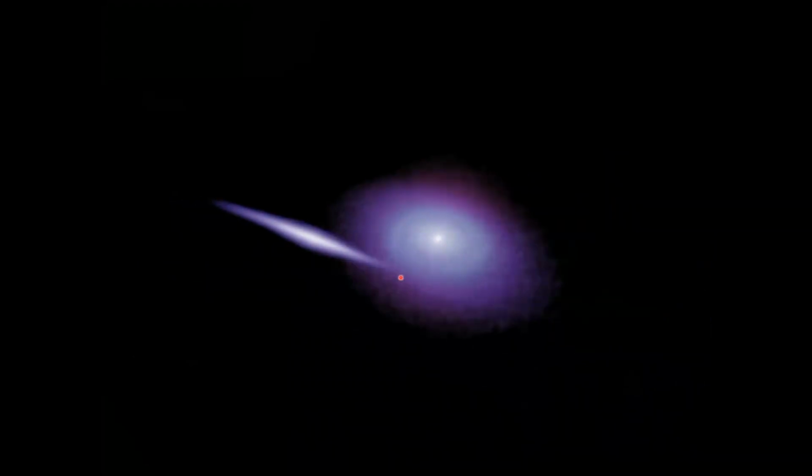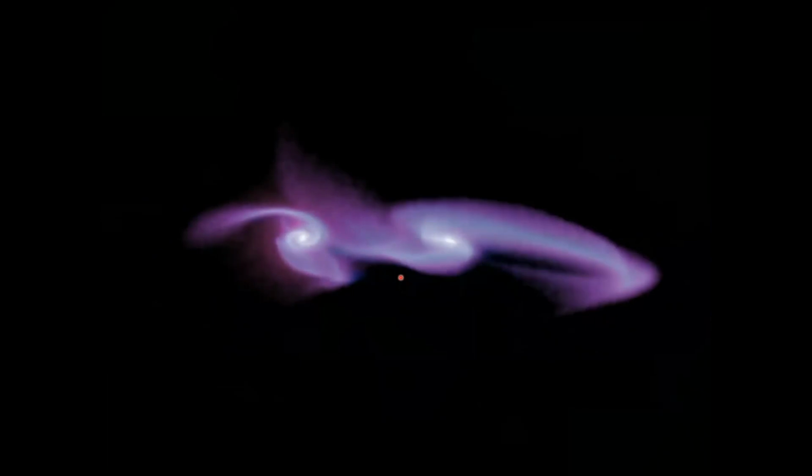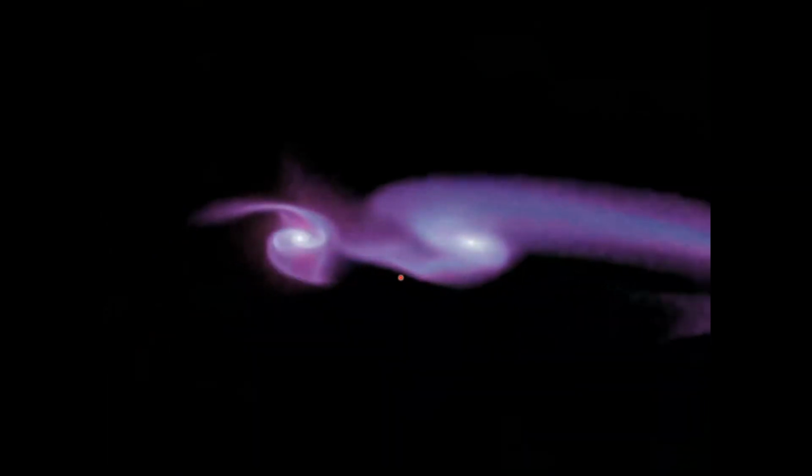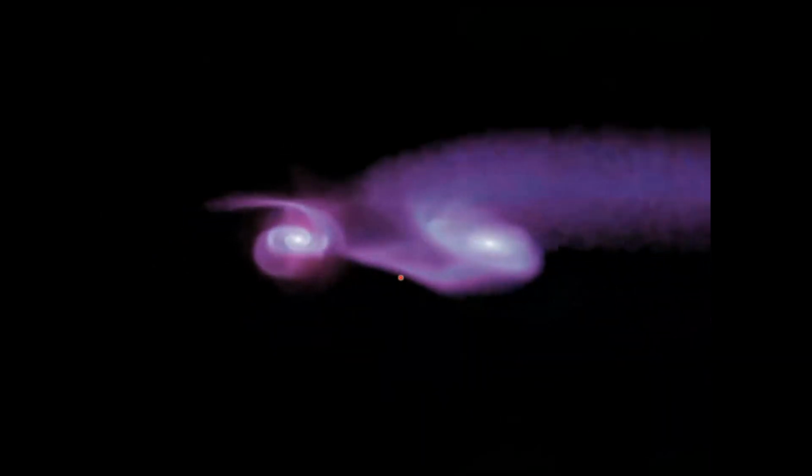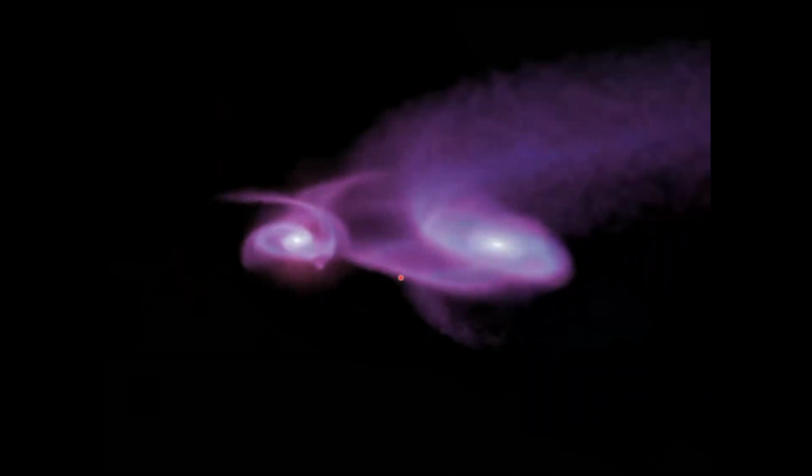And this is one of the simulations that shows what happens during a collision or merging of 2 galaxies. You can see that these 2 galaxies are merging with each other and creating a very violent phenomenon. And then you have one spiral galaxy on the left side.